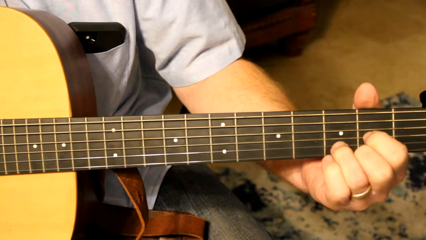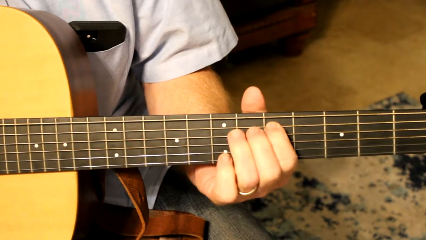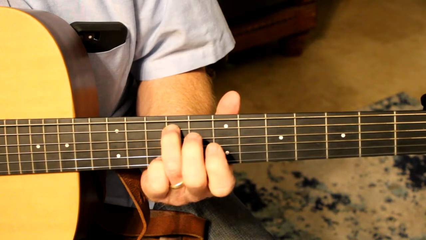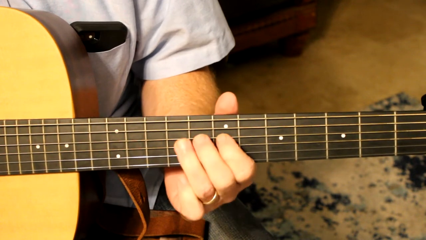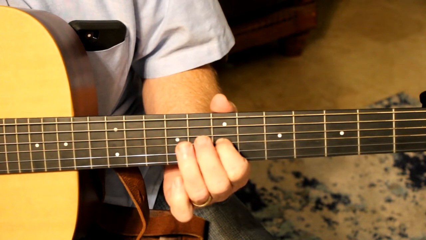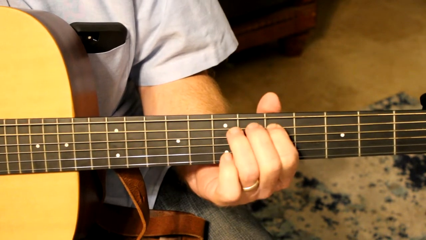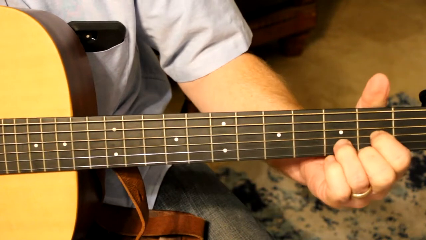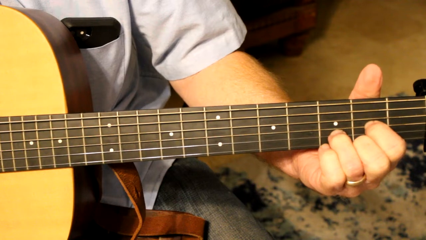Now when we go to the D chord, you've got that one, both ends on the top string, and then the middle note on the middle string, and the middle note on the bottom string. Those notes are going to sound good if you're playing over a D chord.